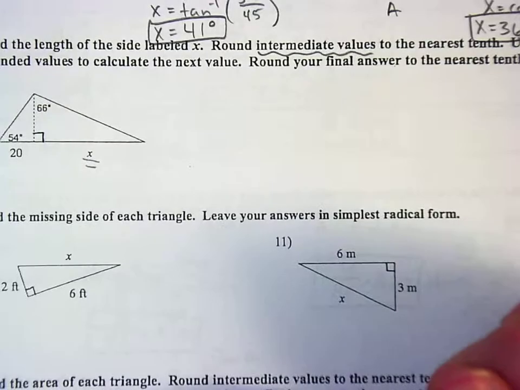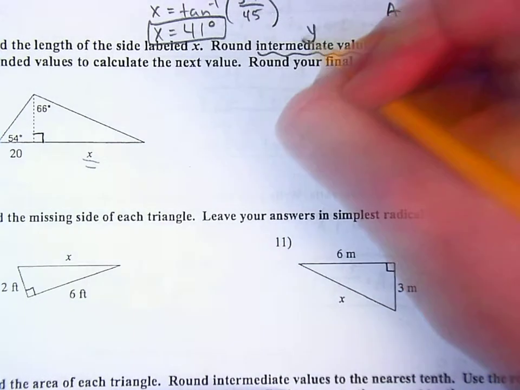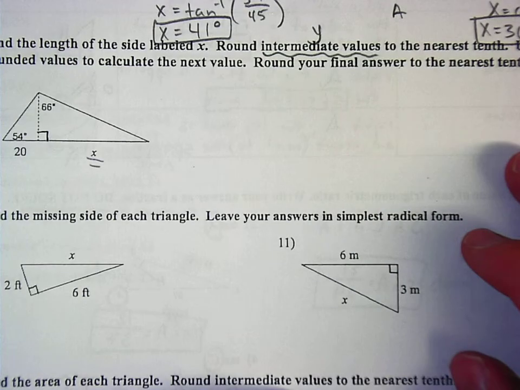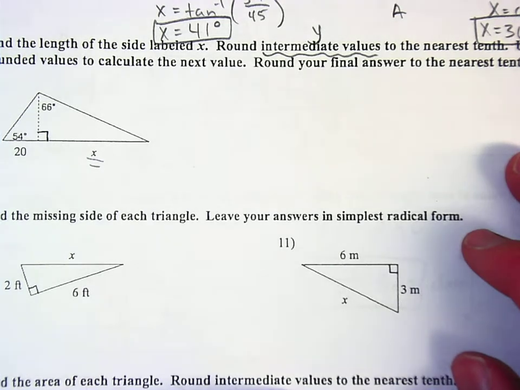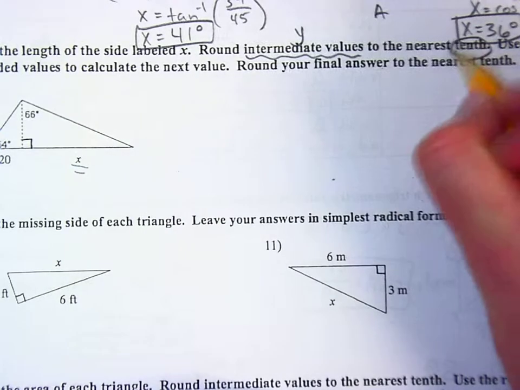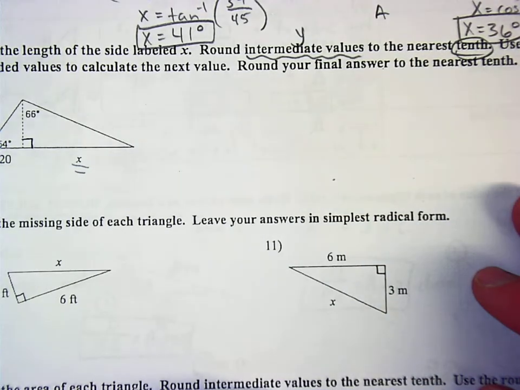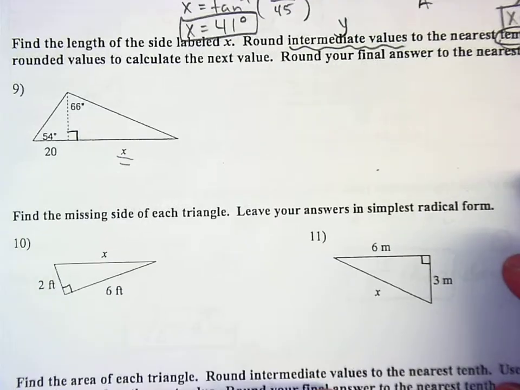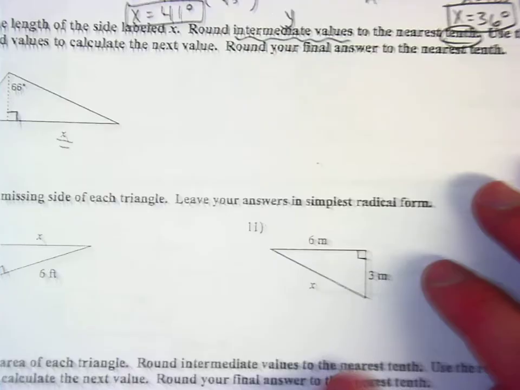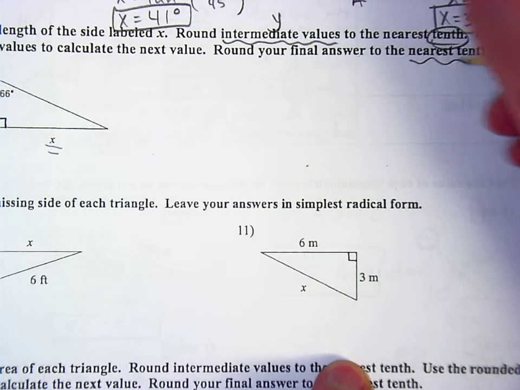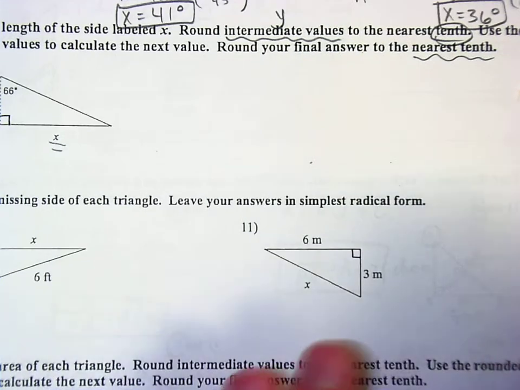Well, an intermediate value, intermediate just means in the middle or in between. This would be like a value y if we were going to solve for one to get x. They say round them to the nearest tenth. You need to remember that. And then use the rounded values to calculate the next value. And they also want our final answer to be rounded to the nearest tenth. We're just remembering that as we're moving.